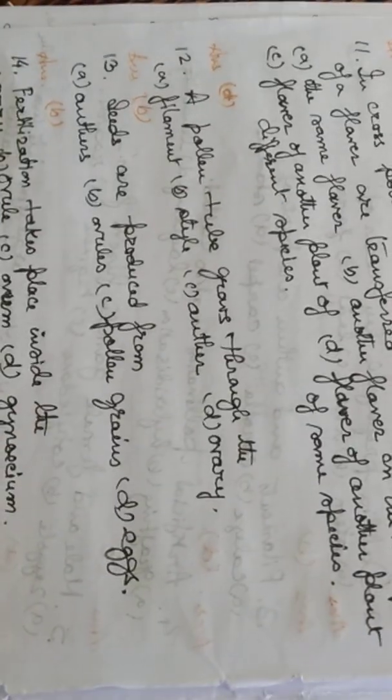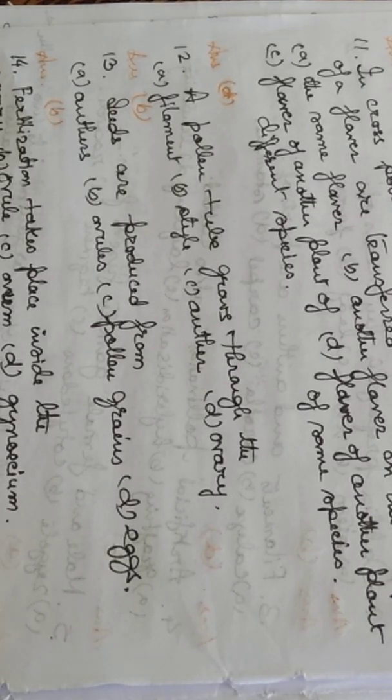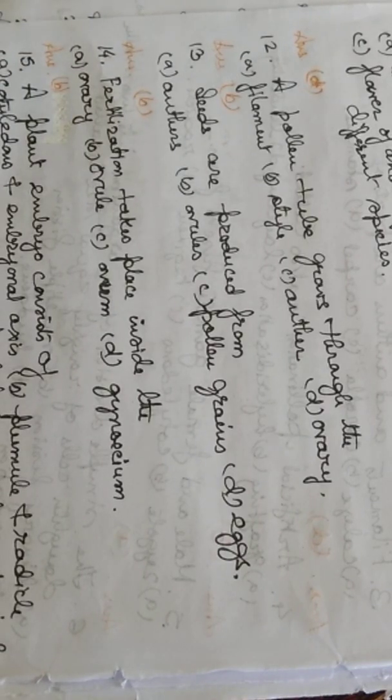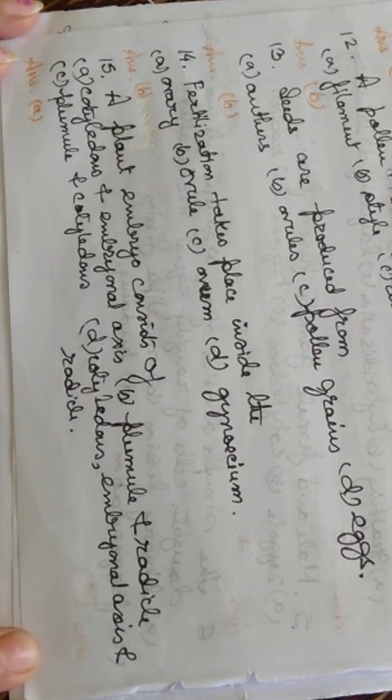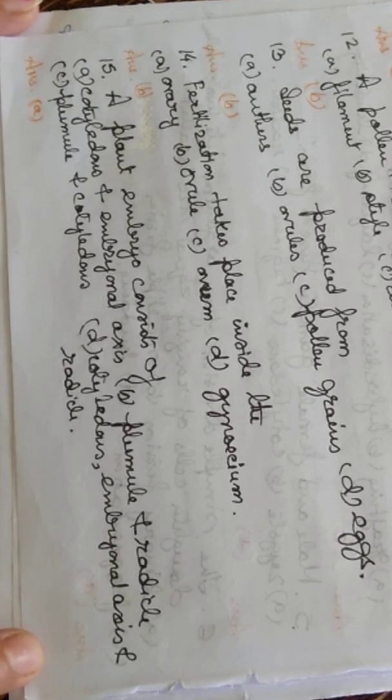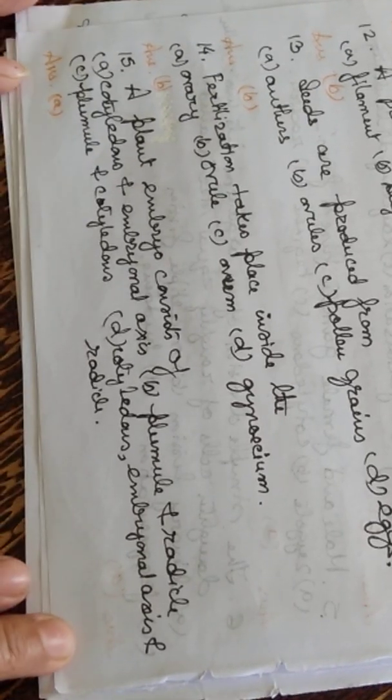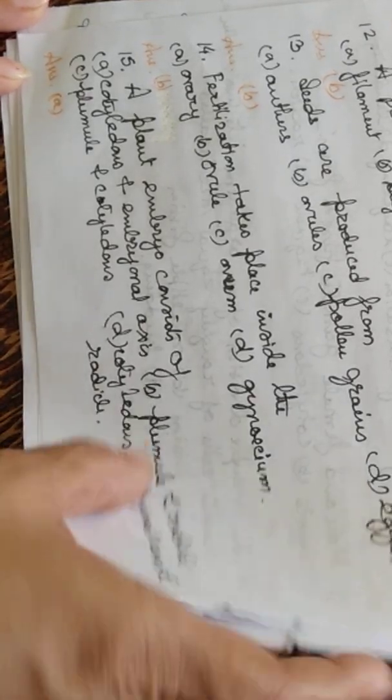A pollen tube grows through a filament, style, anther, or ovary. It is through the style. Seeds are produced from anthers, ovules, pollen grains, or eggs. Through ovules. Fertilization takes place inside the ovary, ovule, ovum, or gynoecium. Inside the ovule. A plant embryo consists of cotyledon, an embryonal axis, plumule and radicle, plumule and cotyledons, or embryonal axis and radicle. The first is the answer, that is cotyledons and embryonal axis.